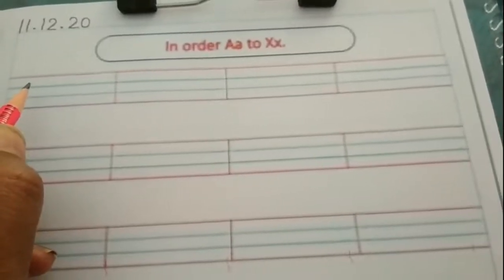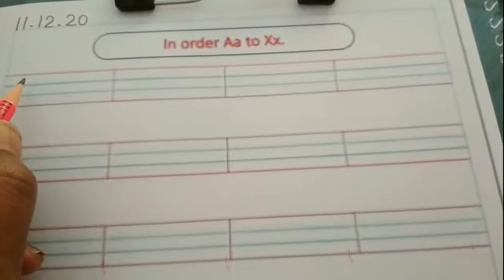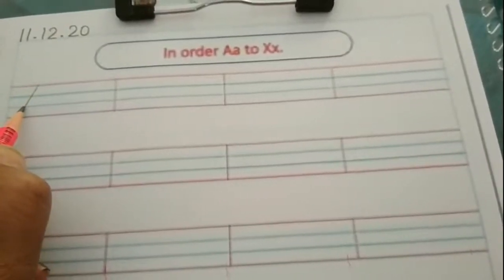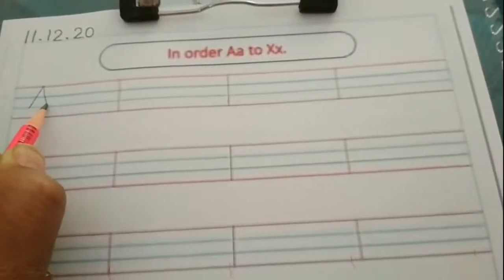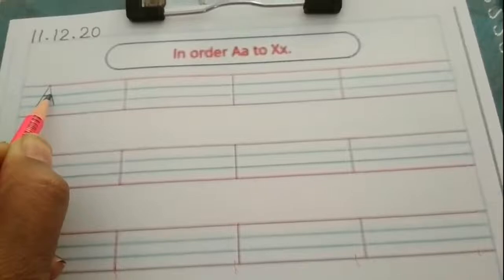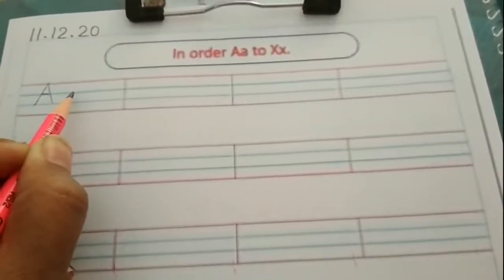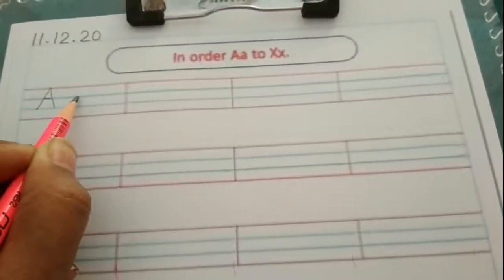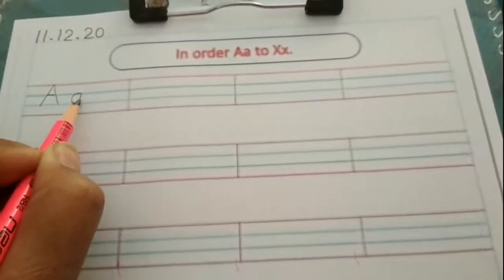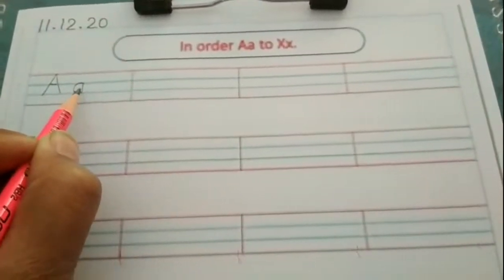First, we will write alphabet A. For capital A, make a slant line. Again make a slant line. On the first blue line, make a slipping line. For small a, start from the first blue line, make a C curve, go up, come down.